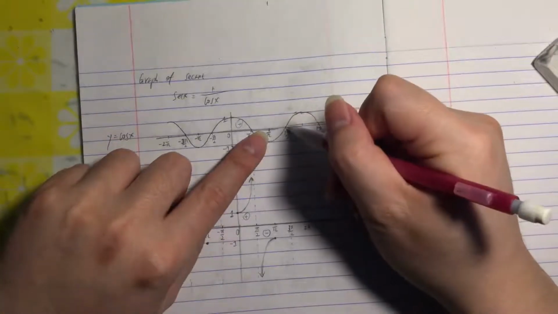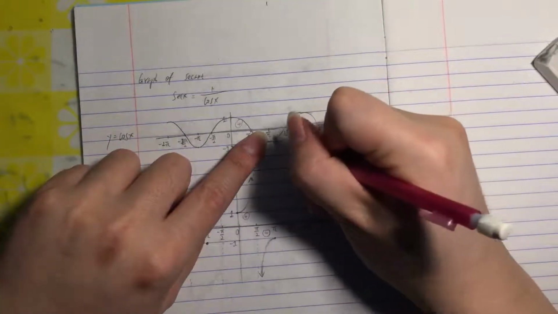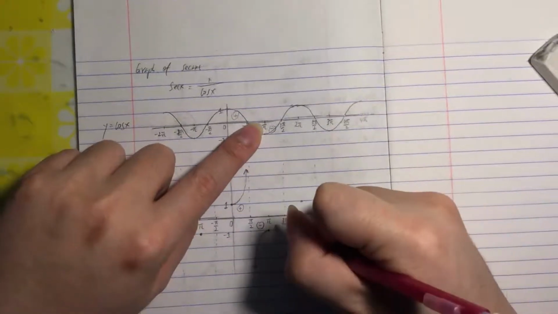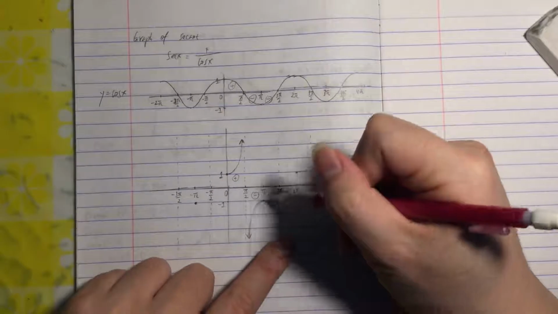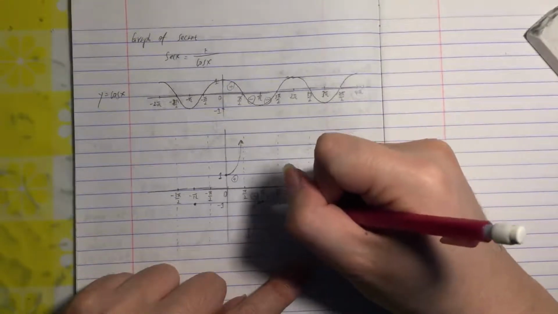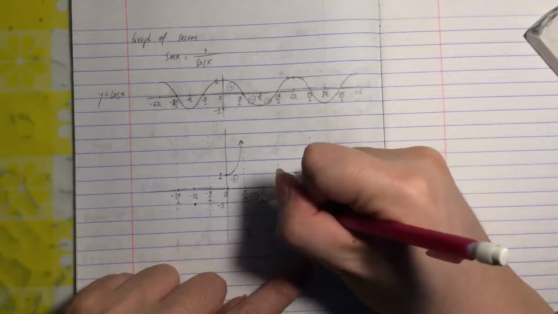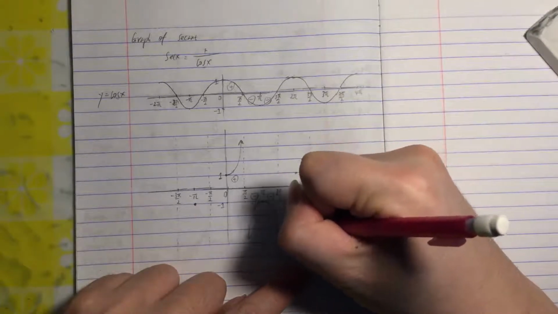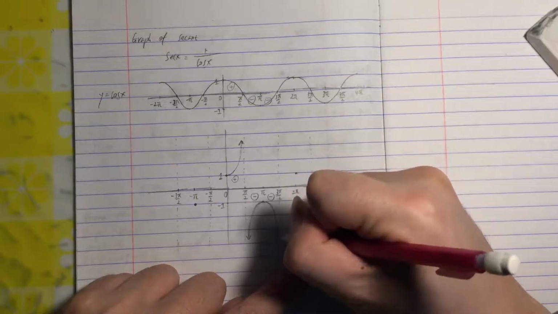From pi to 3 pi over 2, the cosine function is negative. 1 over a negative number is negative. So that's a point on the curve. That's the vertical asymptote. The curve is below the x-axis. It looks like this. The curve must get closer to the asymptote.